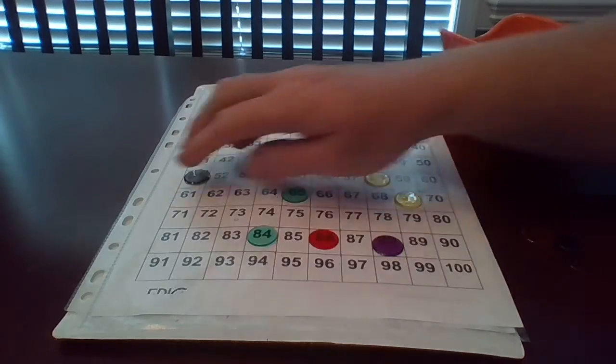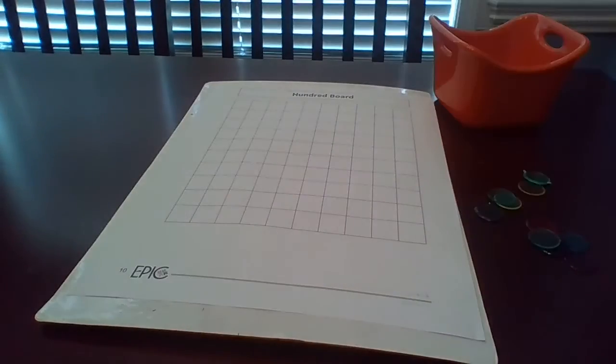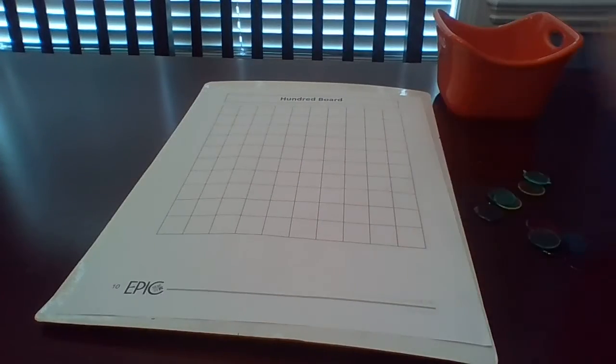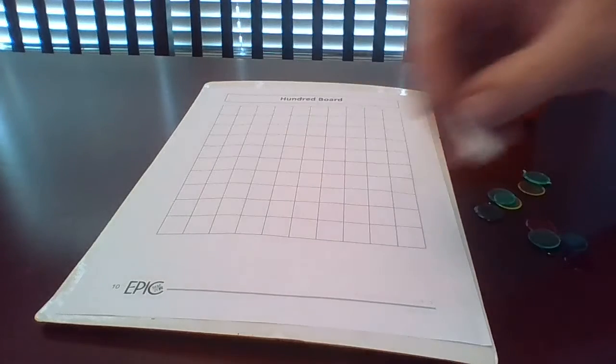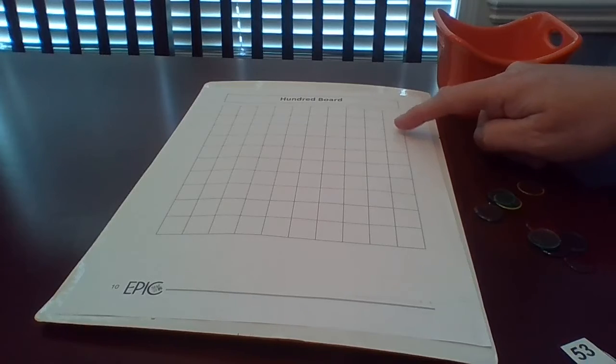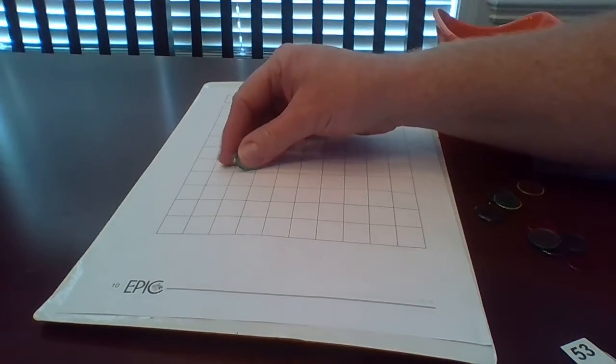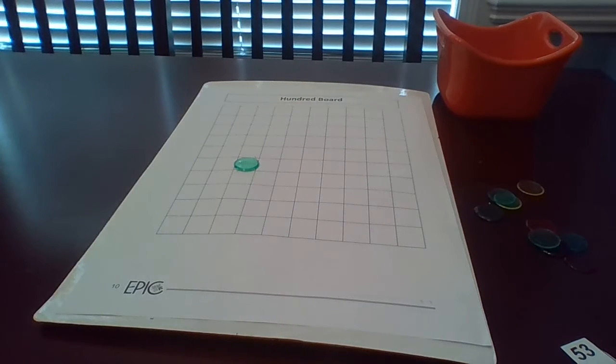Another challenge that you might want to try with this board is to play it using your blank hundreds board. That'll make it a little bit more challenging. For example, if the caller says 5 tens and 3 ones, remember 10, 20, 30, 40, 50, 51, 52, 53. And you can play that way. Have fun playing tens and ones bingo, and good luck.